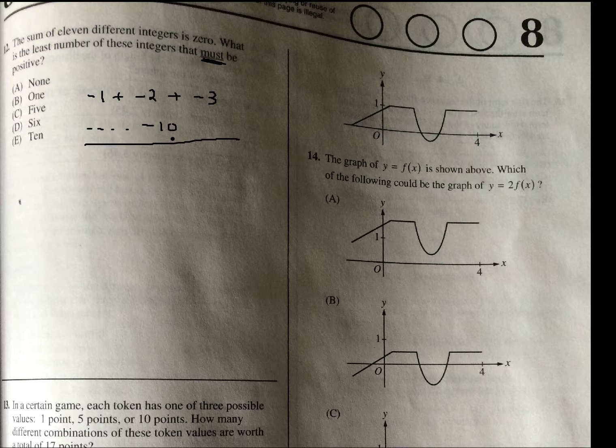Oops, I just lost my pen. Hold on, there we go. So, waiting for my pen to return.